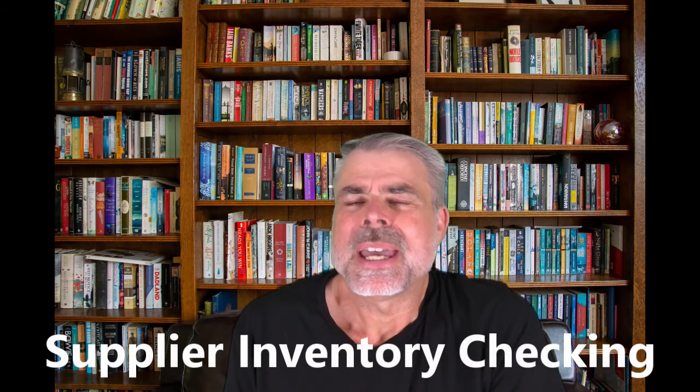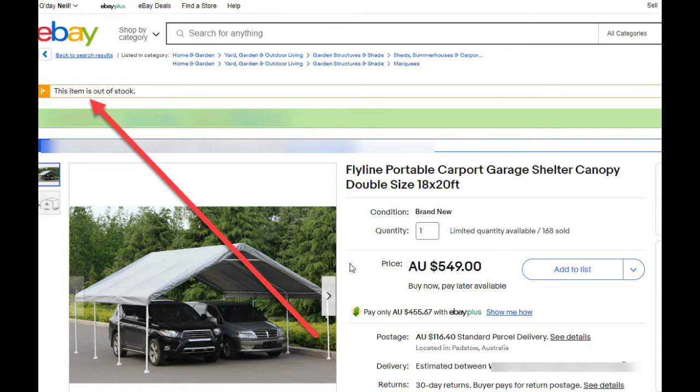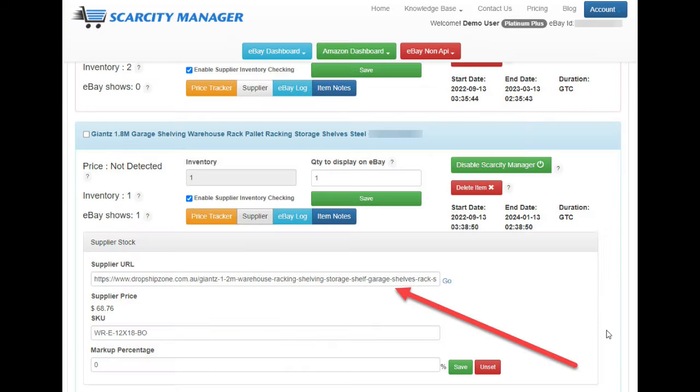Okay, so the first feature to automate your dropship business is Supplier Inventory Checking. What this feature does is Scarcity Manager continually, automatically checks your dropship supplier's inventory levels, and if your supplier runs out of stock of any item, Scarcity Manager automatically makes your eBay or Amazon listings show 0 available, so people cannot purchase them. To make this feature work, you simply add the URL of your supplier into Scarcity Manager and then click Enable. Now Scarcity Manager will continually check to make sure this item is in stock, and if it runs out of stock, SM will automatically make the eBay listing show 0 available.